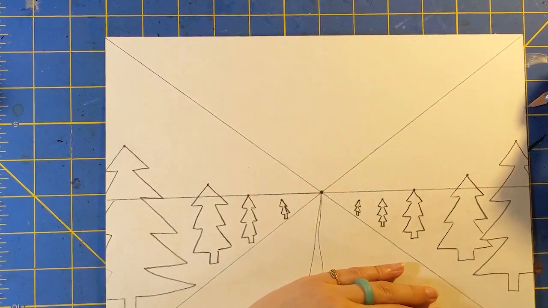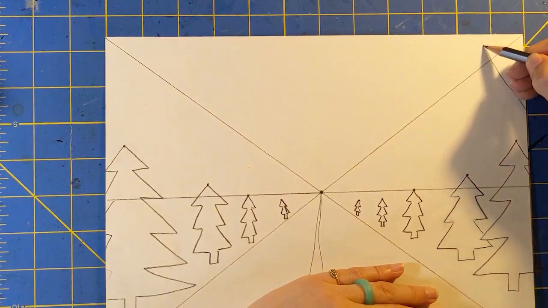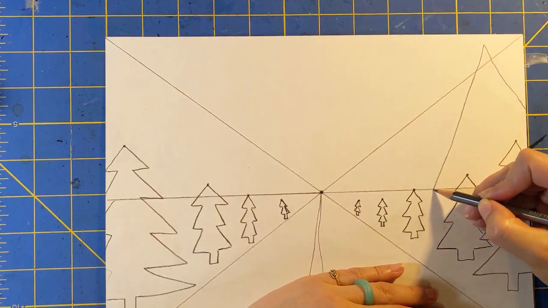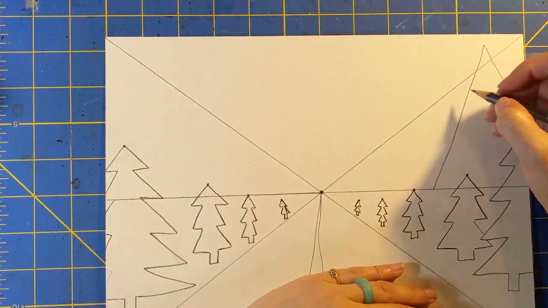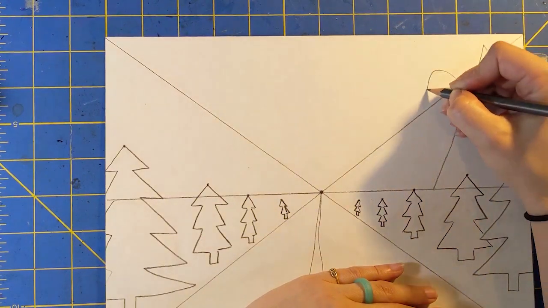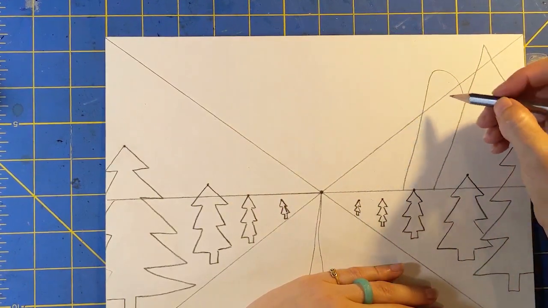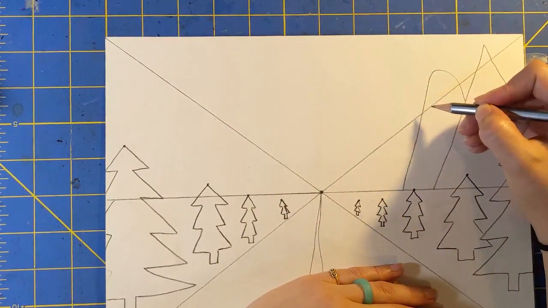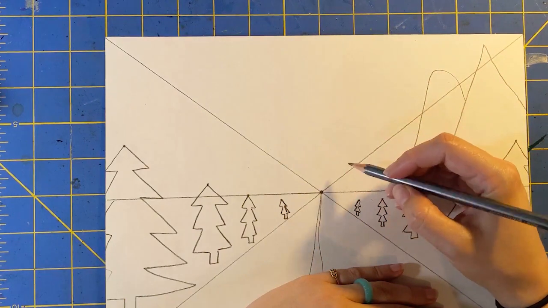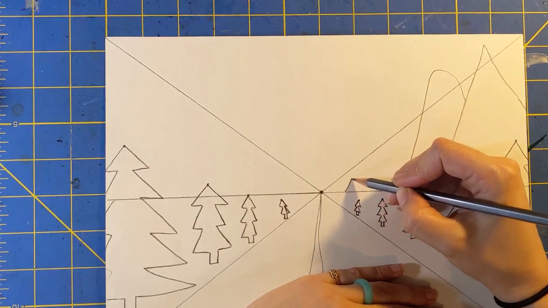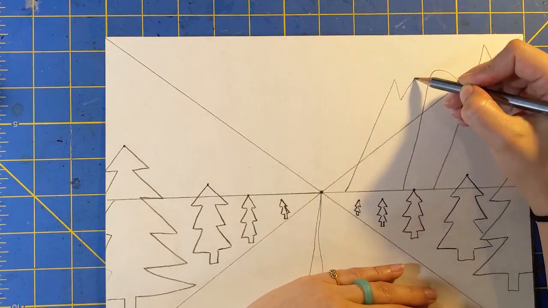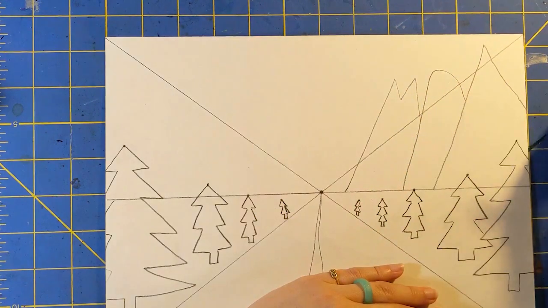So you can start with one that goes from the corner. I'm going to make this one kind of spiky. And then the next one I'll make round. And the final one, I'm going to make this one have two little spikes.